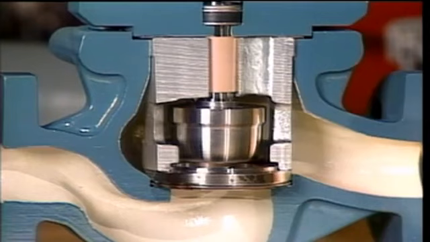The cage is a hollow cylinder containing openings. When the valve disc is moved away from the seat, fluid flows up through the seat, through the cage openings, and out of the valve.